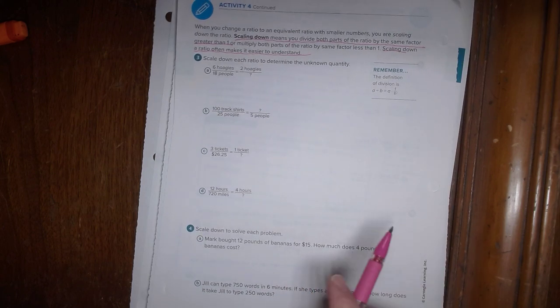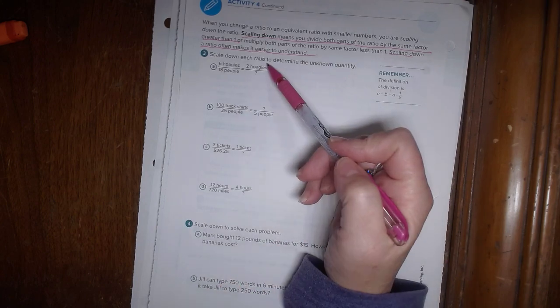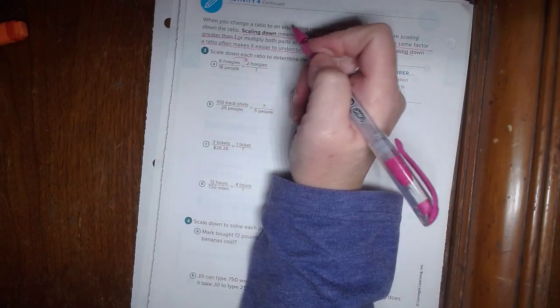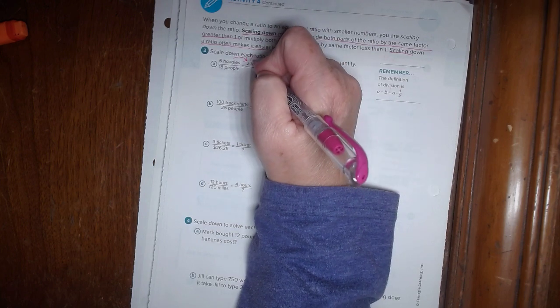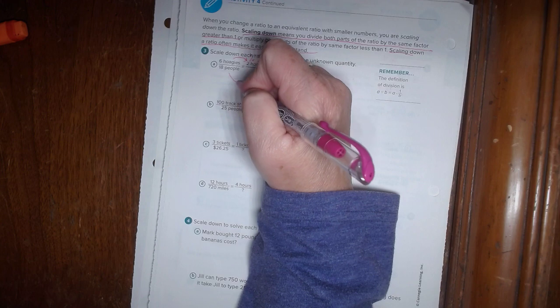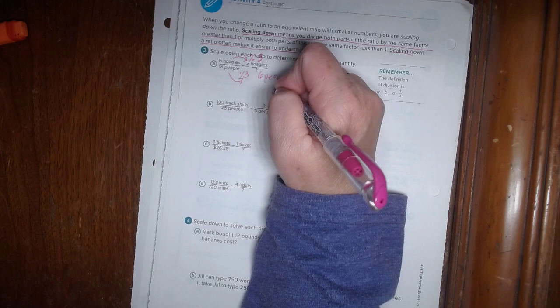Okay. Scale down each ratio to determine the unknown quantity. So 6 hoagies for every 18 people. So if you have 2 hoagies, how many people can it feed? So instead of having 6, we're going to divide that by 3. 6 divided by 3 gives us 2. So 18 divided by 3 gives us 6. So 6 people.